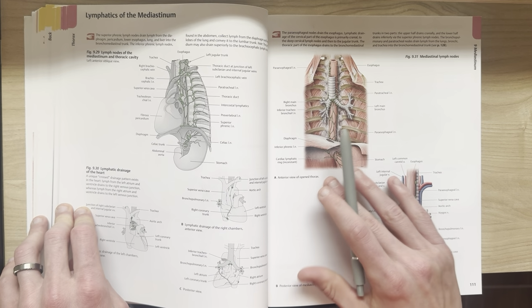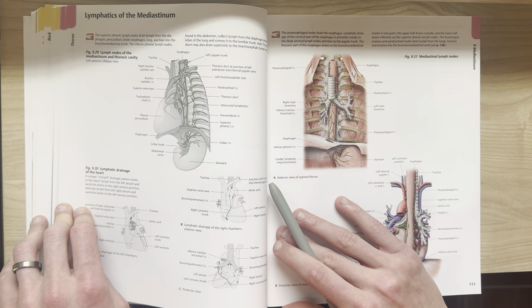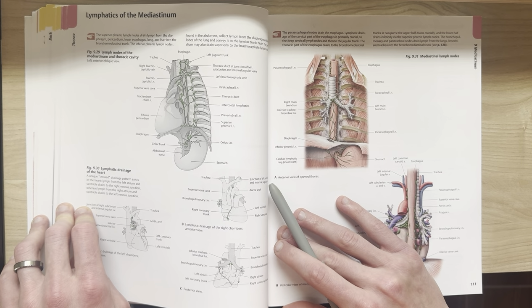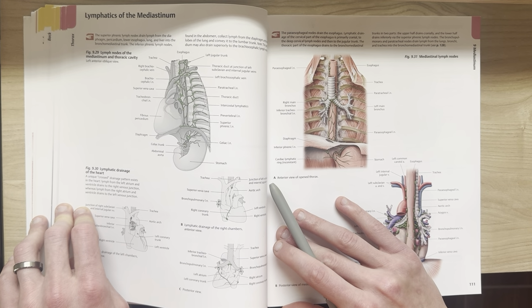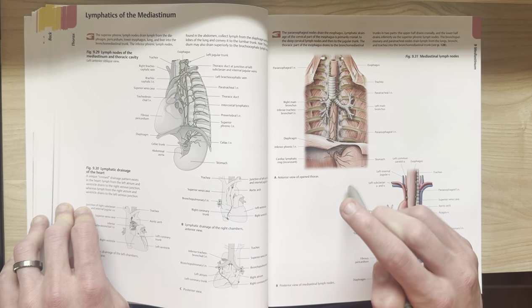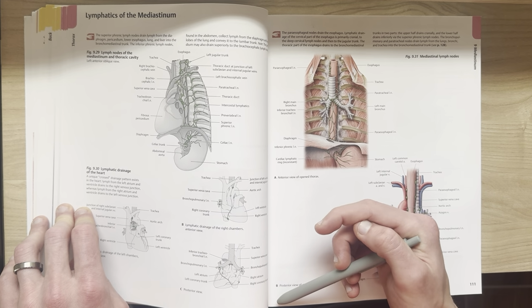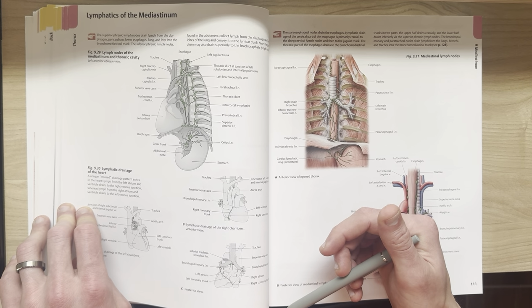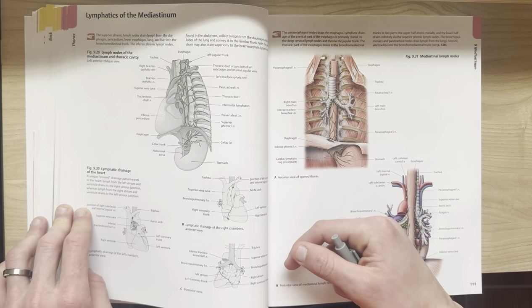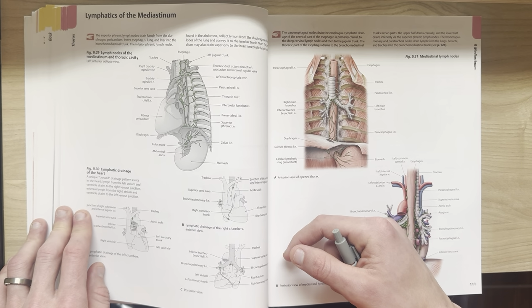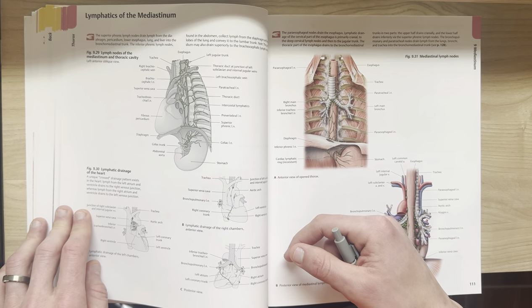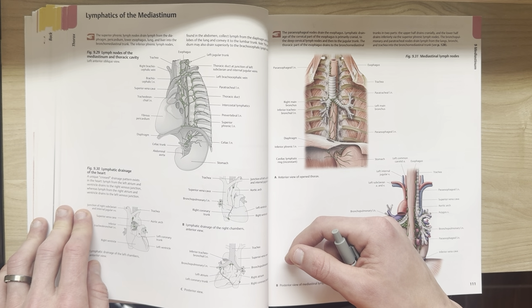And then the paraesophageal nodes drain the esophagus. Lymphatic drainage of the cervical part of the esophagus is primarily cranial to the deep cervical nodes and then to the jugular trunk. The thoracic part of the esophagus drains to the bronchomediastinal trunks in two parts. The upper half drains cranially, and the lower half drains inferiorly via the superior phrenic lymph nodes. The bronchopulmonary and paratracheal nodes will drain lymph from the lungs, bronchi, and trachea into the bronchomediastinal trunk.